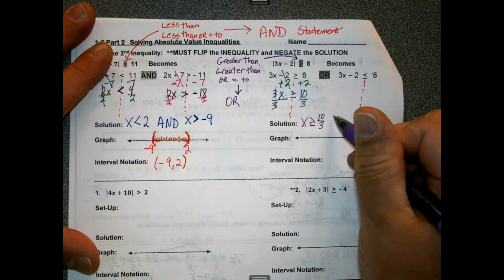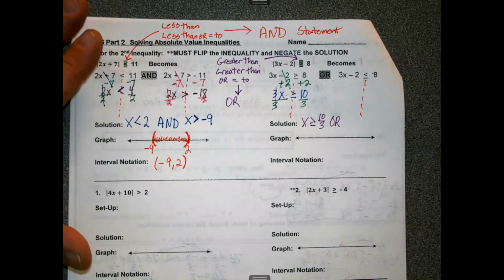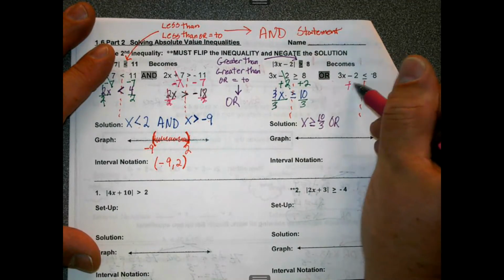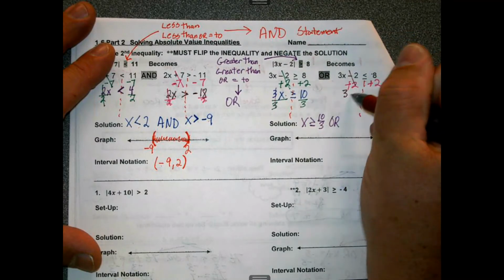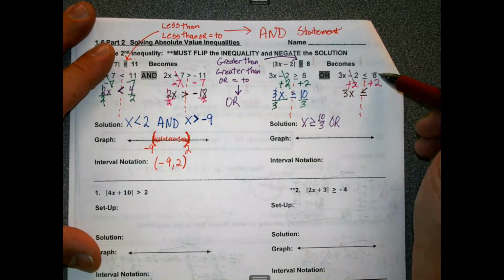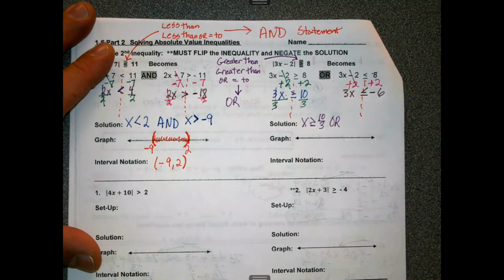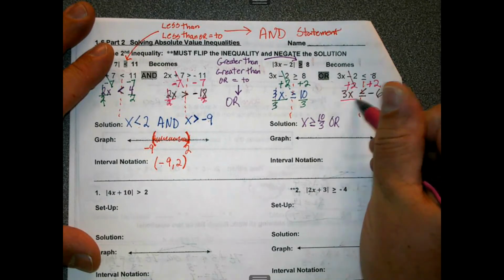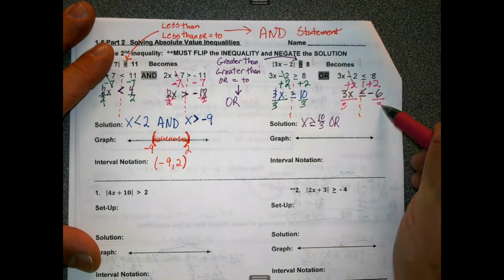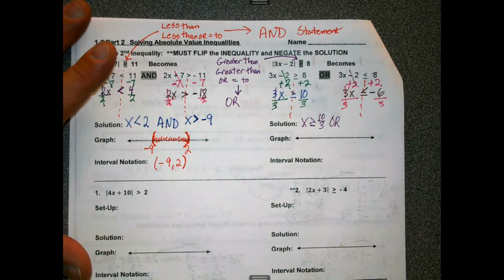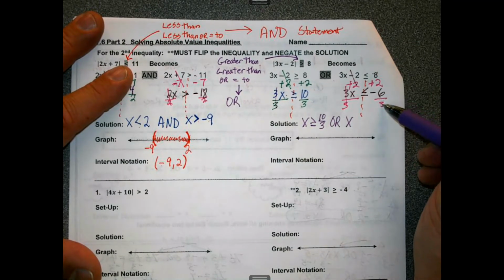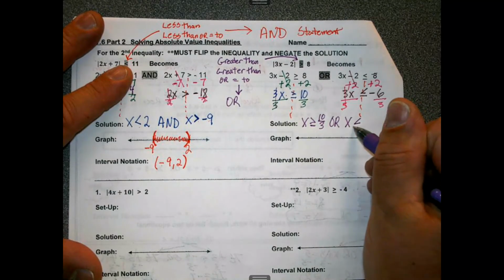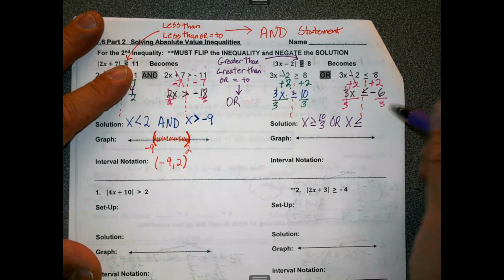Bring down my "or" and solve this inequality. Add 2 to both sides. So I get 3x is less than or equal to -8 plus 2, which is -6. Divide by the coefficient 3. And I get x. And again, even though that's a negative number, I'm dividing by a positive, so my sign stays the same. -6 divided by 3 is -2.